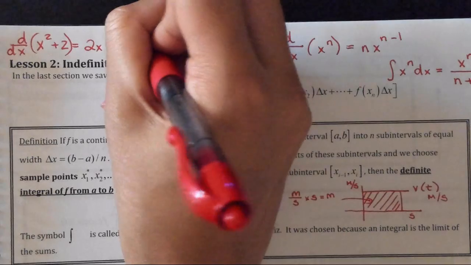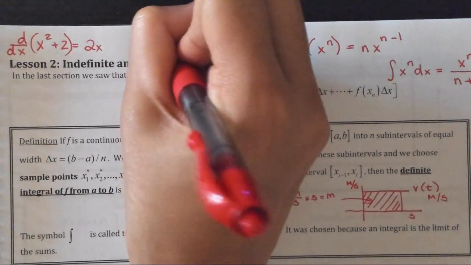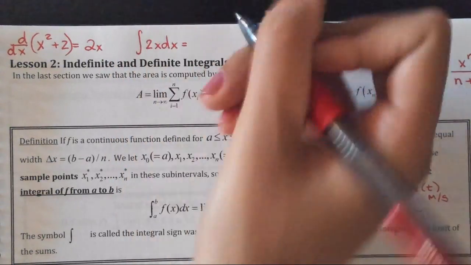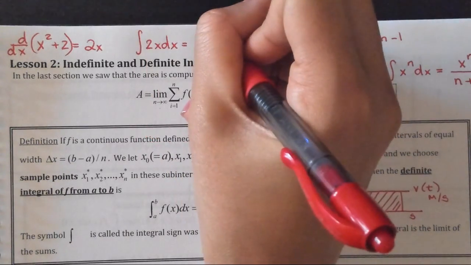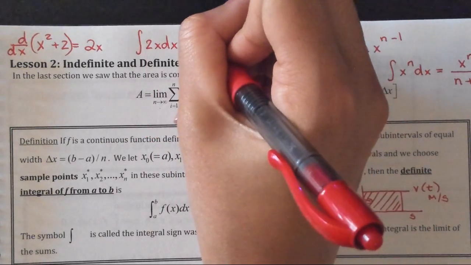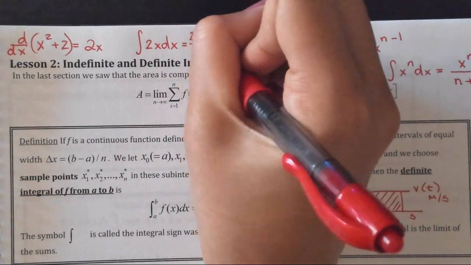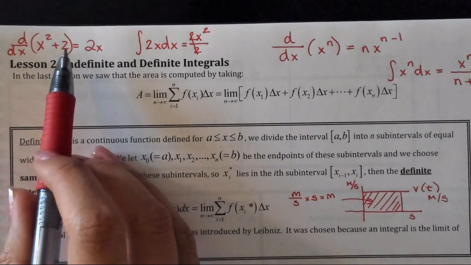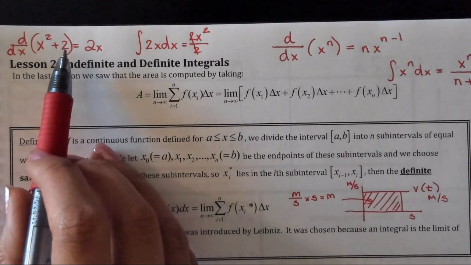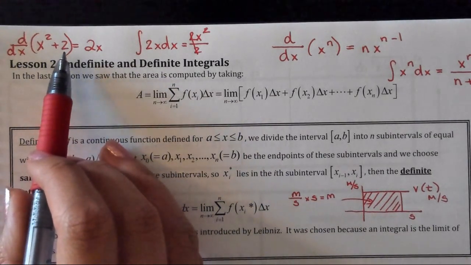Well, if I integrated 2x dx, I would get x, add 1 to the exponent, squared. There's this 2 out in front, divide by a new exponent. So I would get back to my x squared, but then I have no way of getting back to my plus 2, plus my constant.